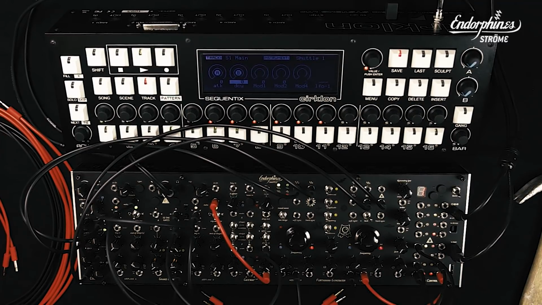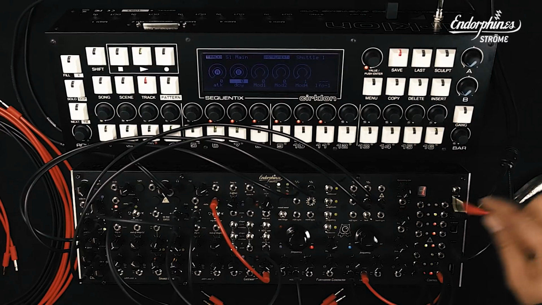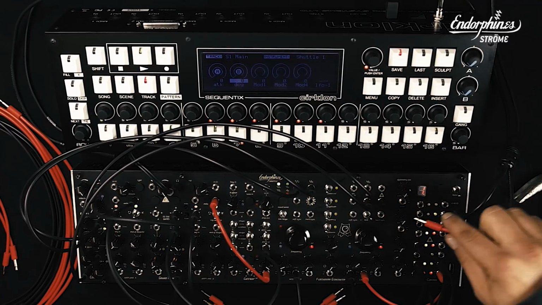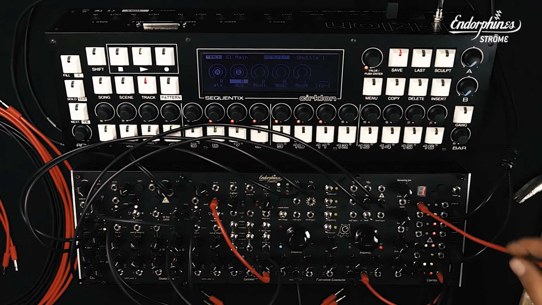Okay, now let's use the envelope. Let's say for the symmetry parameter of the carrier oscillator.